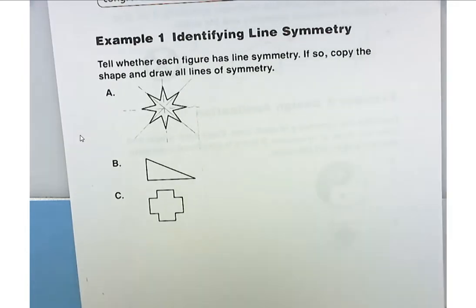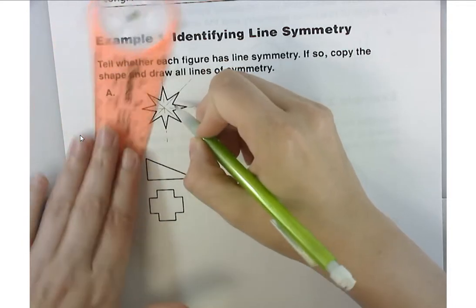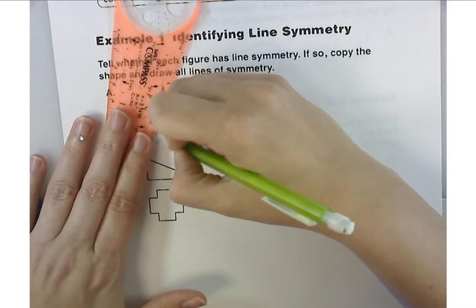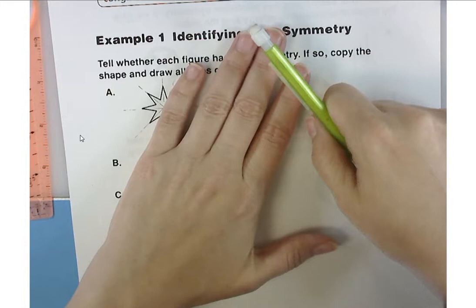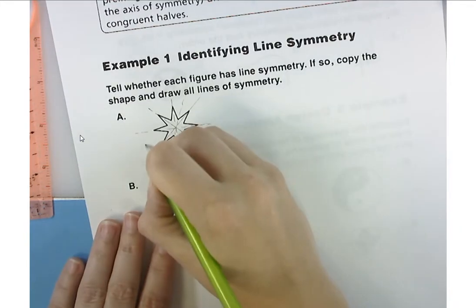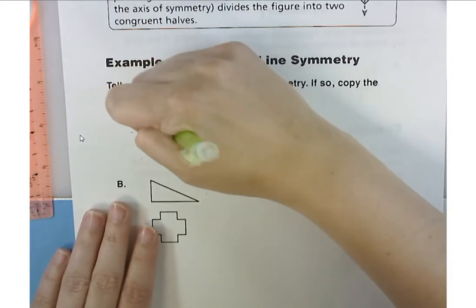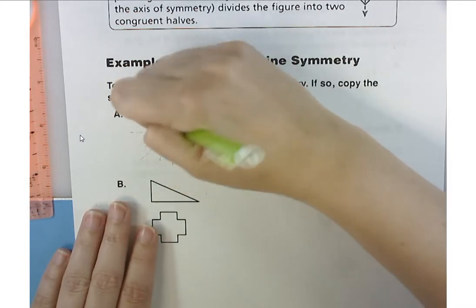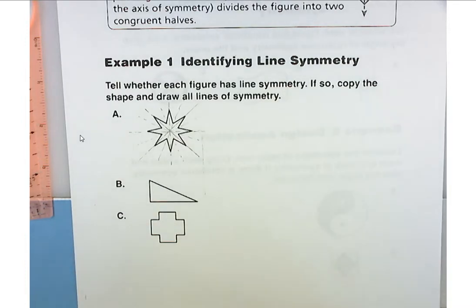Anywhere else? Yes, yep. Good use of terminology. Okay, at the parts where it's concave, right? So at this point here, if I folded it in half here, it's going to match. So not only at every point that's exterior, but also the points that are interior. Doesn't this look like a beautiful star? Yeah, it does. It does look like a snowflake.